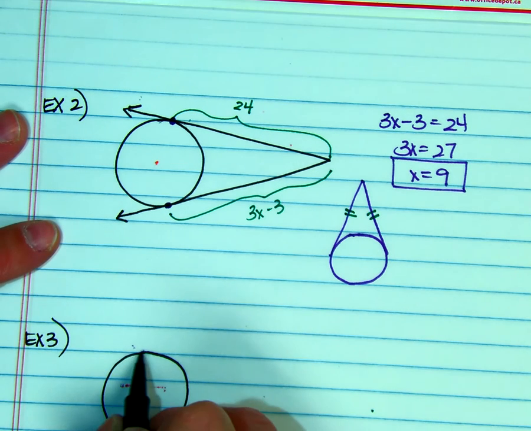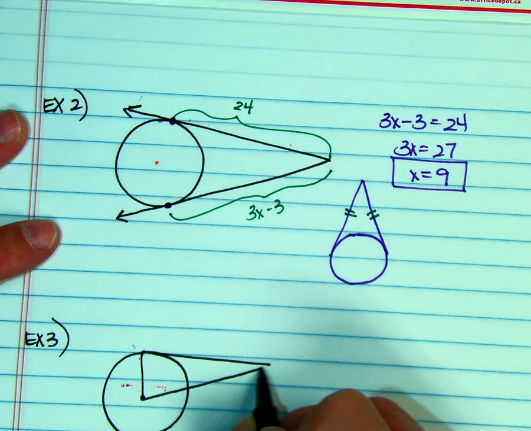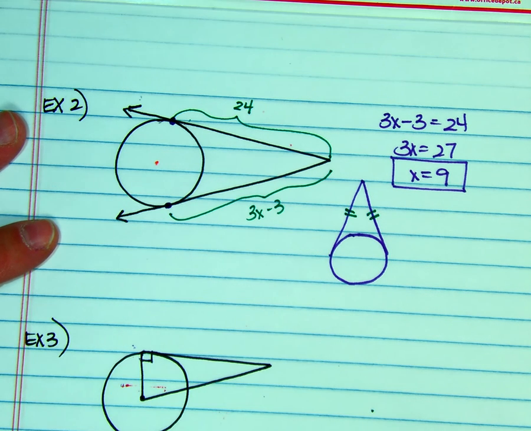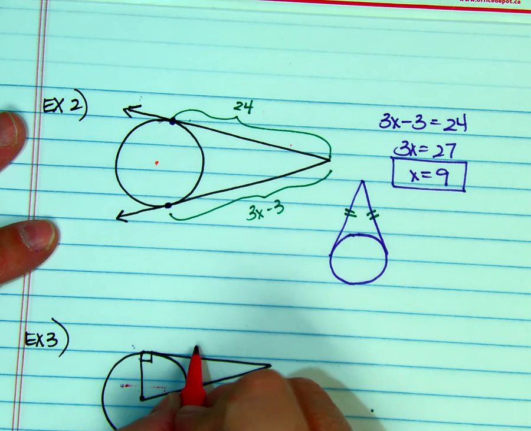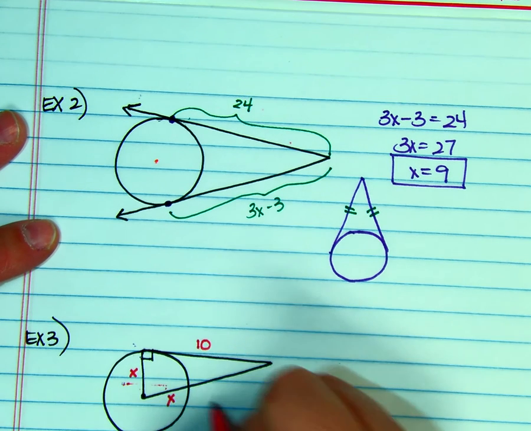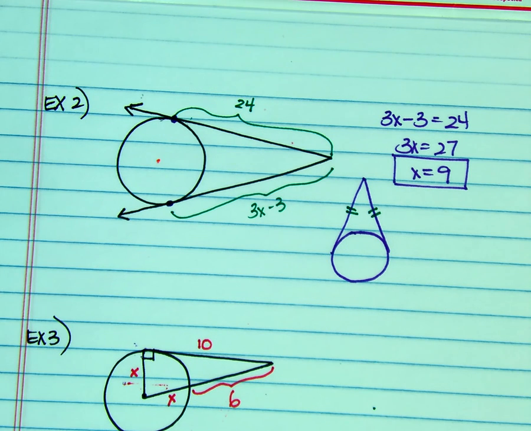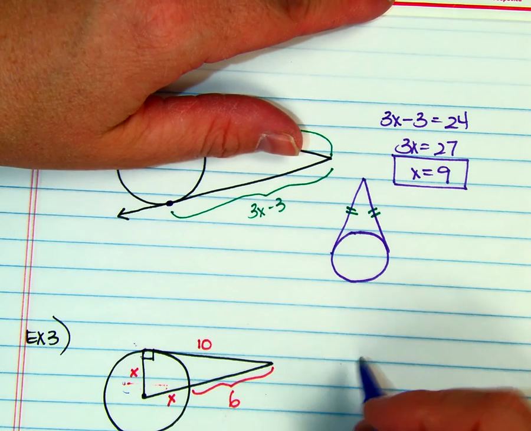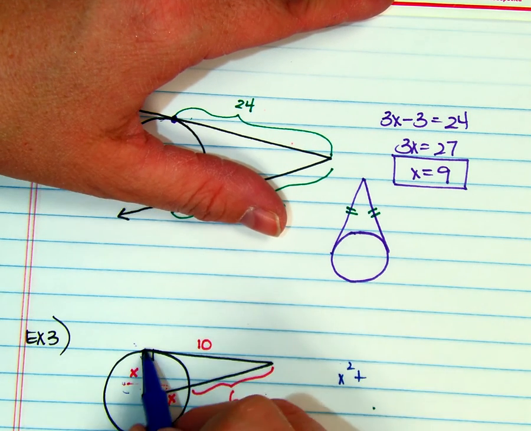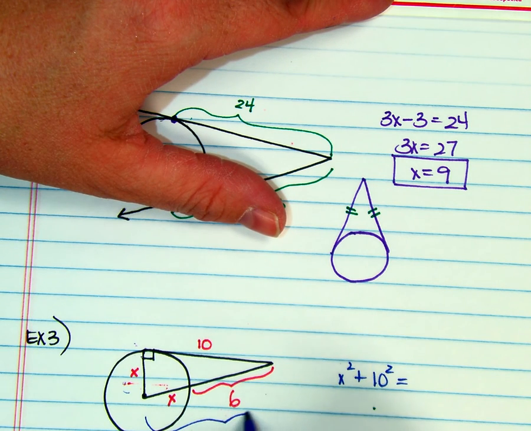So we have a tangent, and I'm going to say that this is 10. Radius is x. This is x, and then this piece out here is going to be 6. You're still going to use the Pythagorean theorem. It's going to be just a little bit more work. So the leg squared, plus the other leg squared, equals the whole thing, which is the hypotenuse.